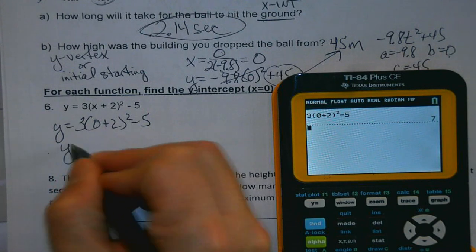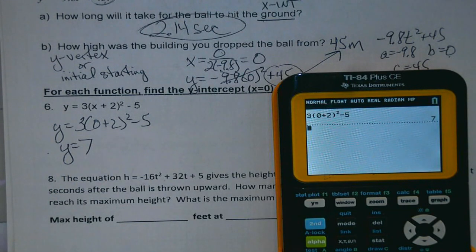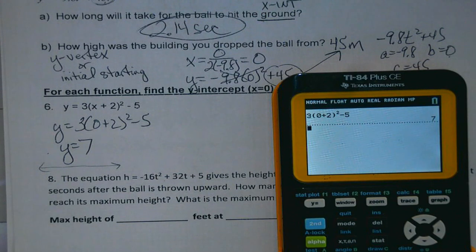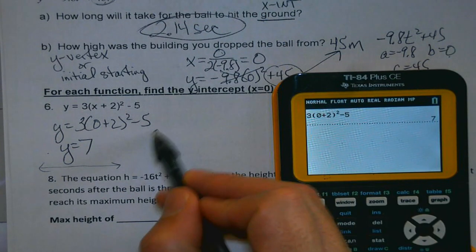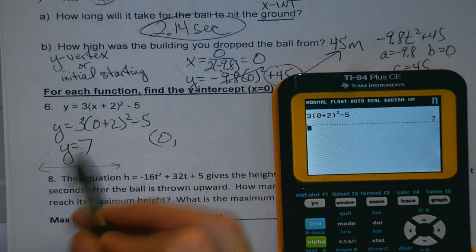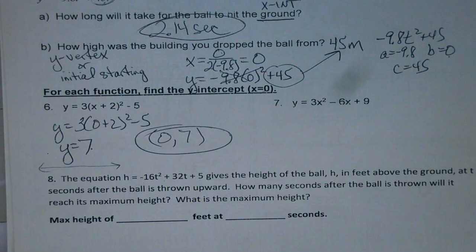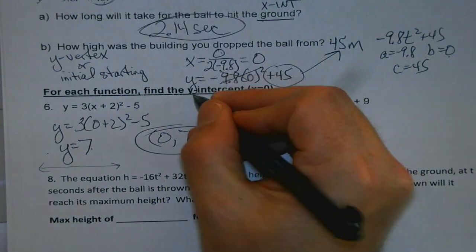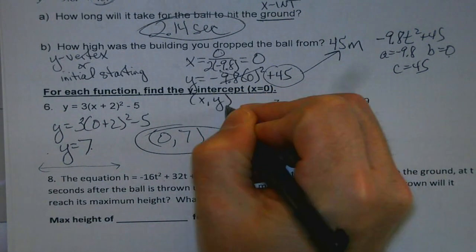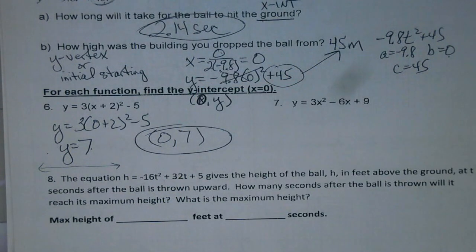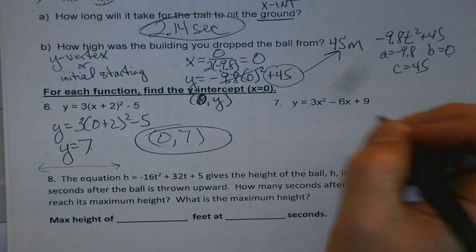Now here's where I do have to do this and make sure I do it right. Don't write y equals 7 as the answer. Why not? Y equals 7 is a horizontal line. That's not what I'm looking for. I'm looking for a coordinate point. They told me what x equals. I calculated what y equals. It's a coordinate point. If you don't get the coordinate point, you're not going to get credit. Okay? Because an intercept is a coordinate point. I guess I should do this even. 0, y.